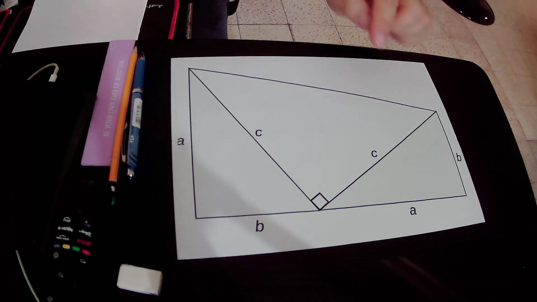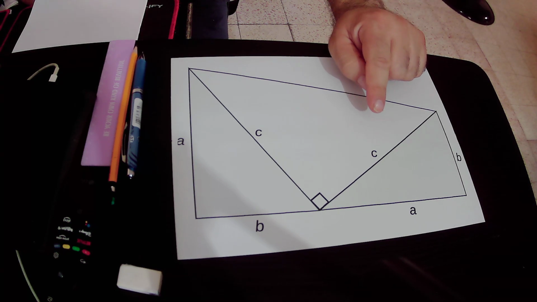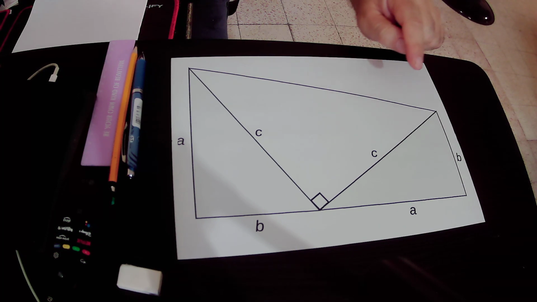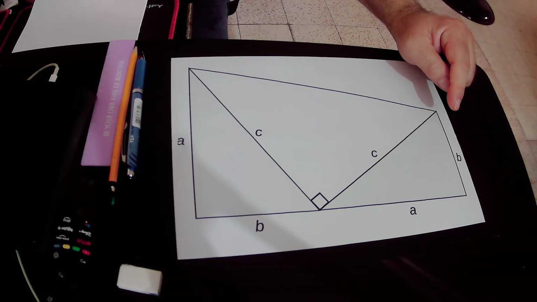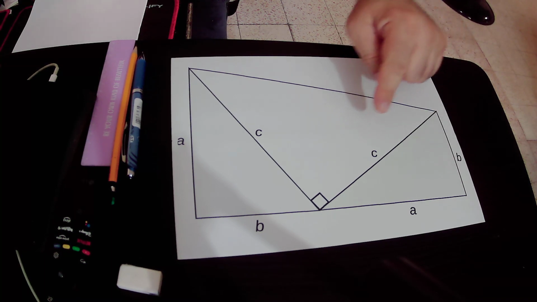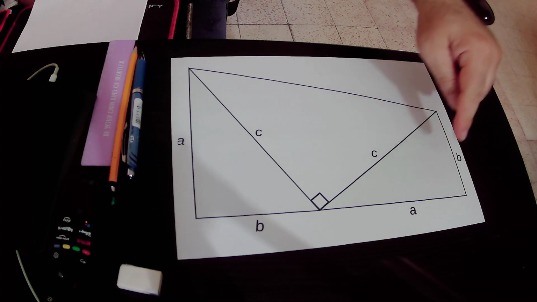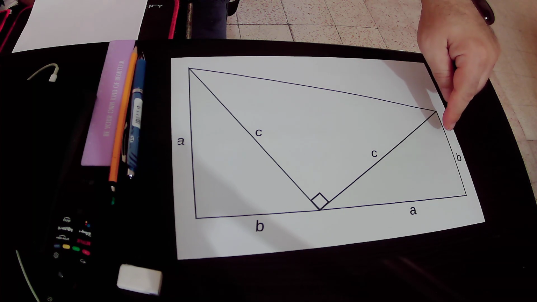The square of the hypotenuse equals the sum of the squares of the perpendiculars. C squared equals a squared plus b squared.